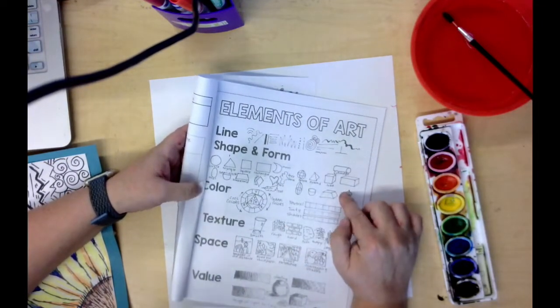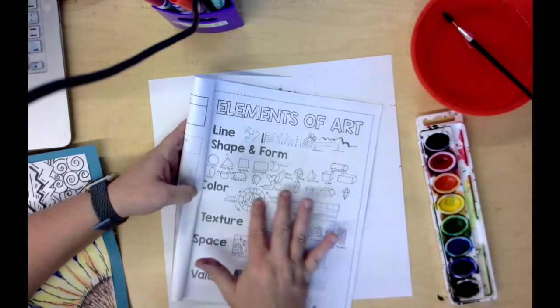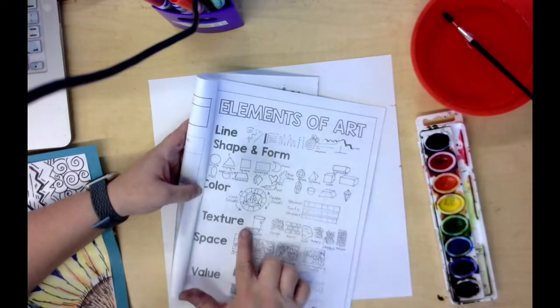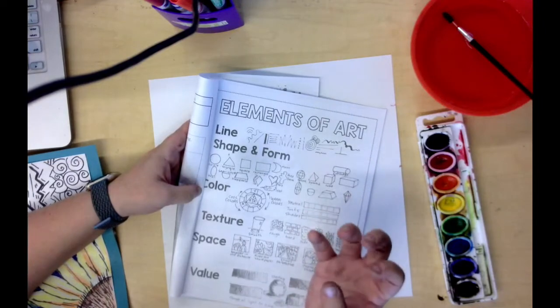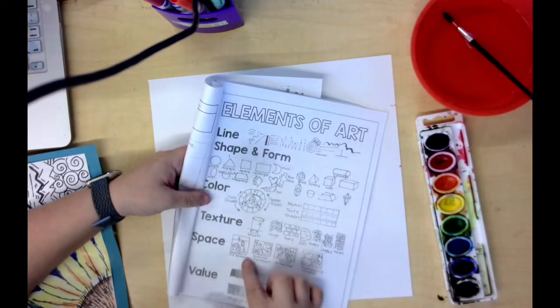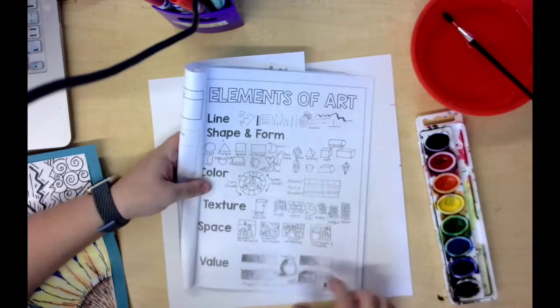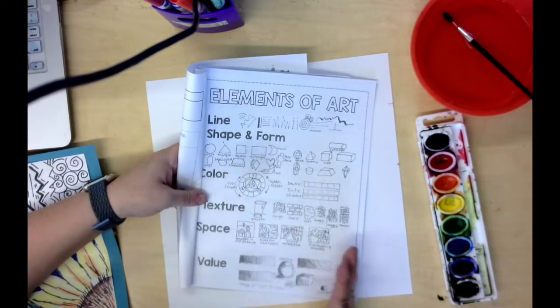Color can go from light to dark. You can mix color and make new colors. Texture is the way something feels, whether it's scratchy. Space is the space of the picture. And then value is the light and dark of a color.